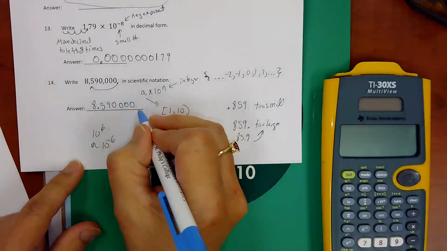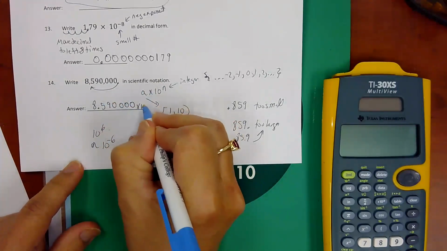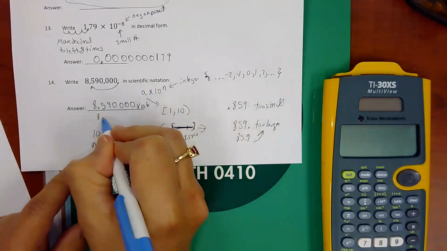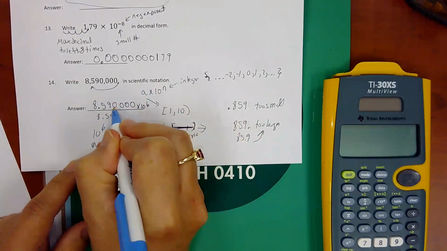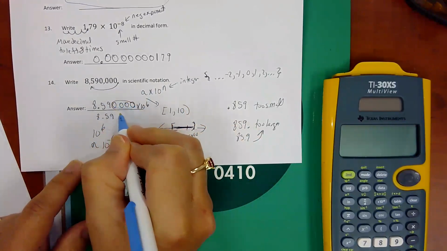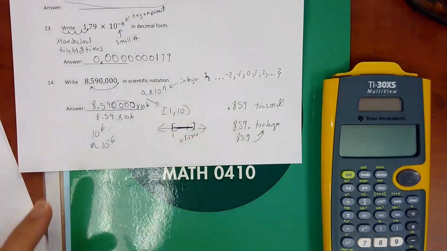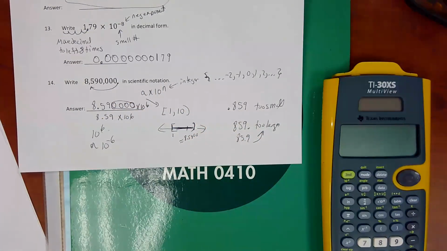8.59 times 10 to the 6 power. And then you can drop those zeros. All these zeros, you would be able to drop them because they don't have any face value. So yeah, that would be okay. 8.59 times 10 to the 6.